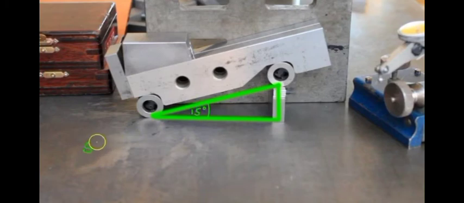You probably remember SOH: sine 15 equals the opposite, which is our slip gauge pile here that we don't know. We're trying to find that out, over the hypotenuse, which is this known distance, the 100mm sine bar, so that is 100mm. And we can rearrange that to get sine 15 times 100 is equal to the slip gauge height that we need. So we'll need to put that into a calculator.